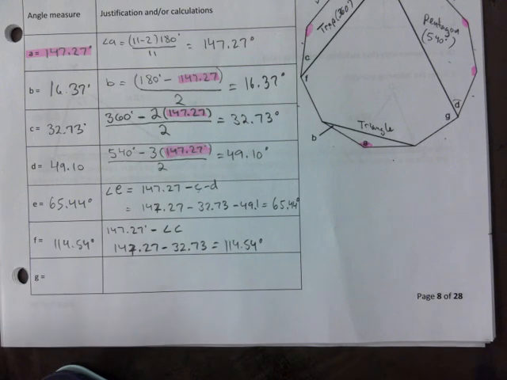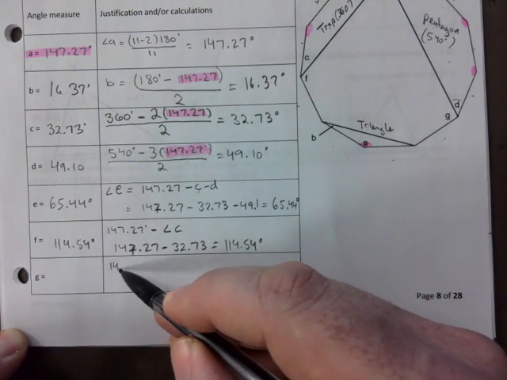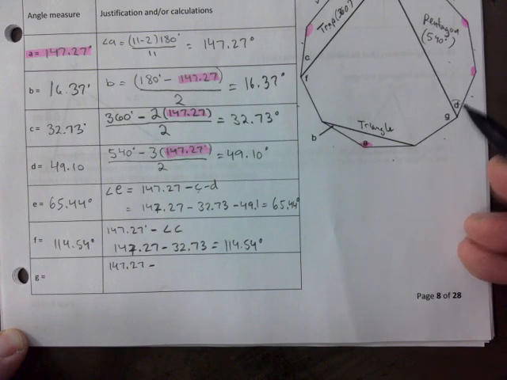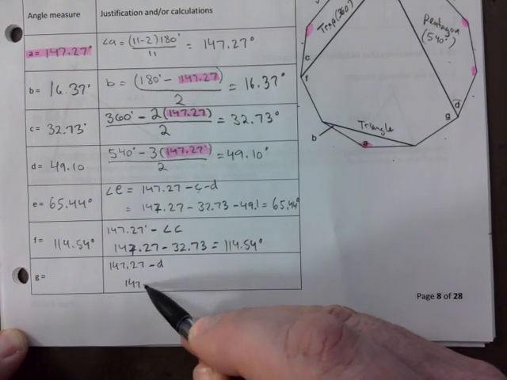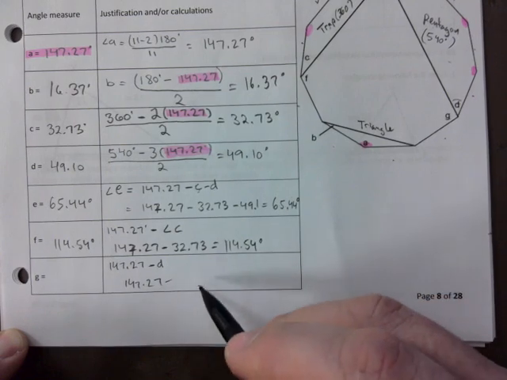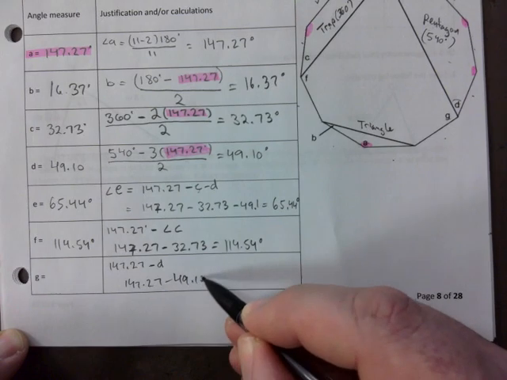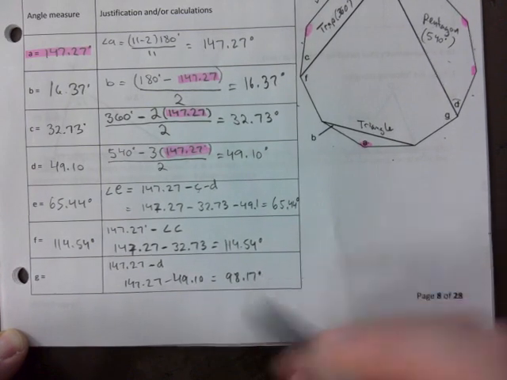And G, here it is. G is over here. I'm just going to do the same thing, 147.27 minus angle D. And D is 49.10. That's 98.17.